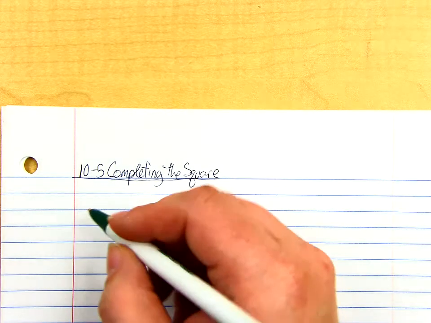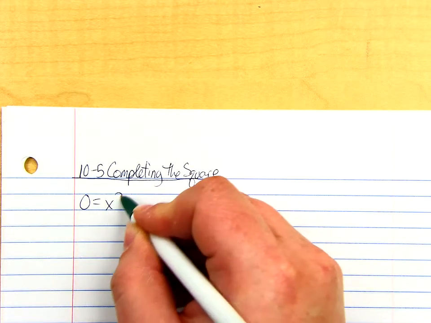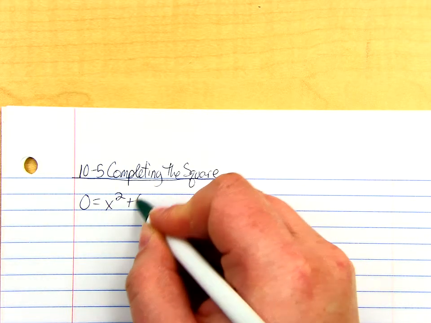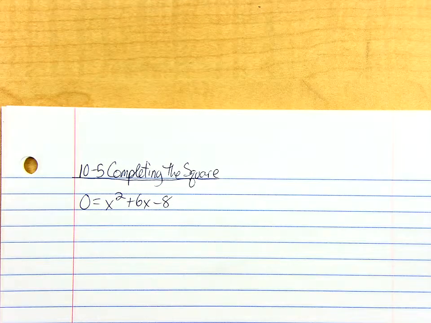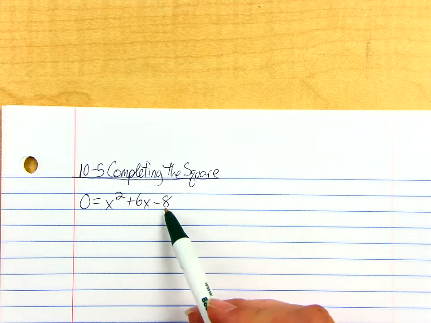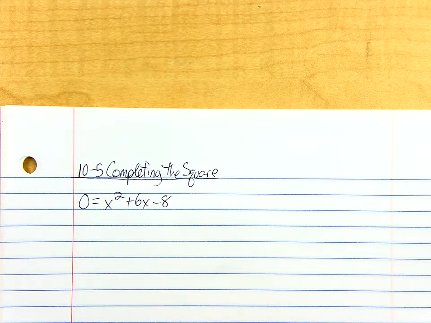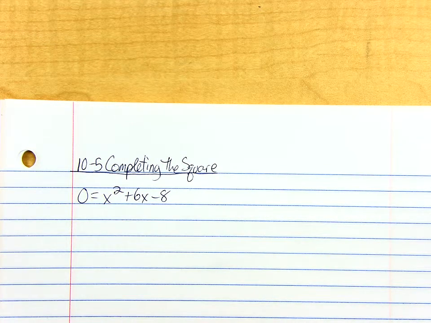So we're actually looking at this example right now. We've got x squared plus 6x minus 8. The problem with this one, you should try and factor it because factoring is going to be much easier than any other method. But there are no factors of -8 that add up to be 6. So we have a new method called completing the square.